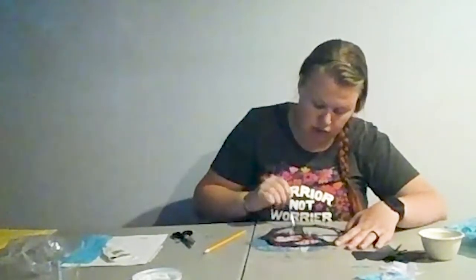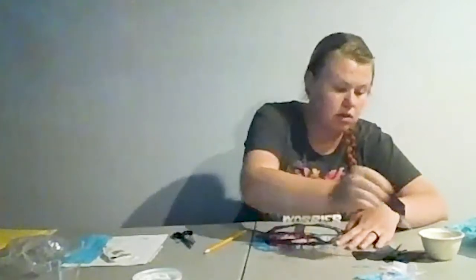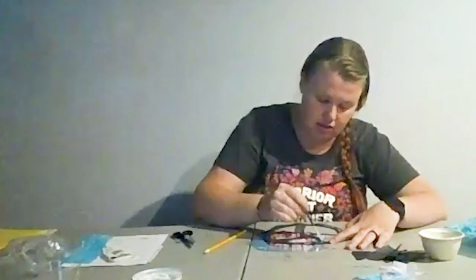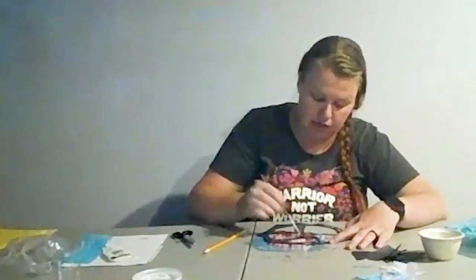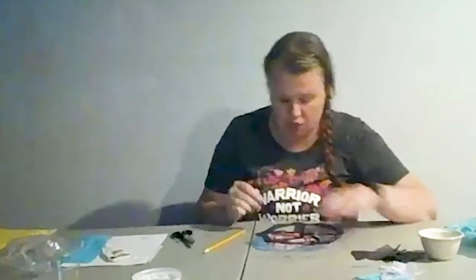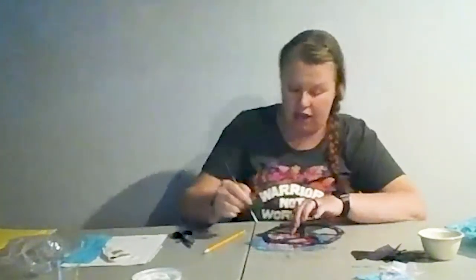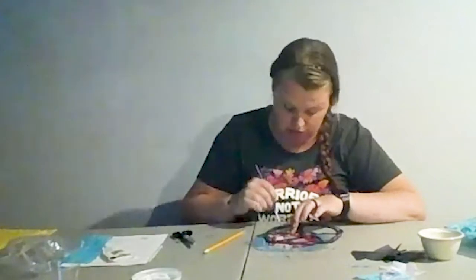You're going to glue it to the smooth side. We'll call it the smooth side because it's not the side you glued the tissue paper on. The smooth side of your clear sheet. Again, I cut mine out. You didn't have to do that though.